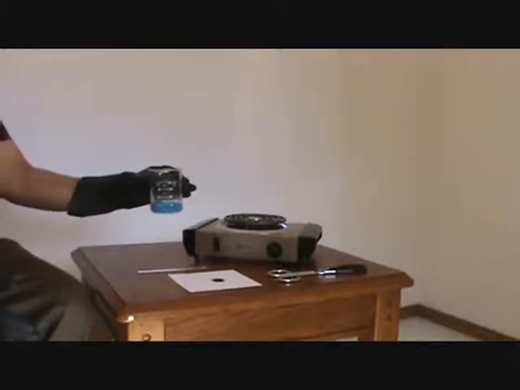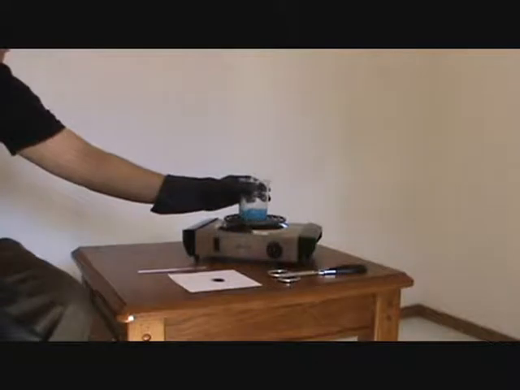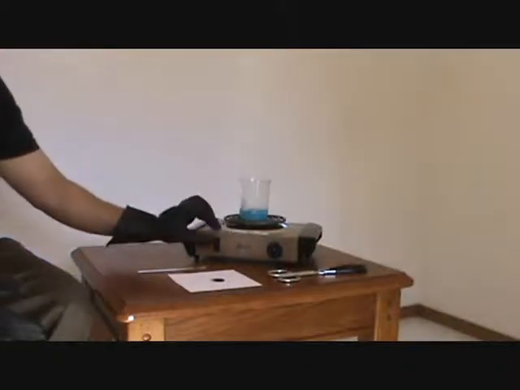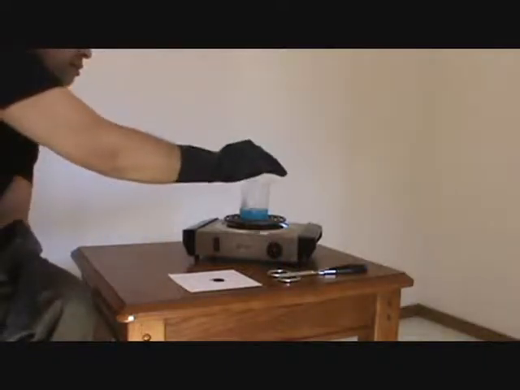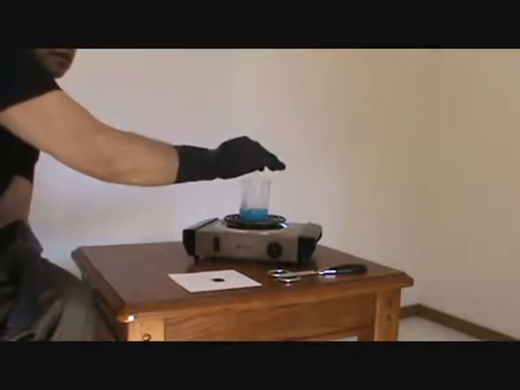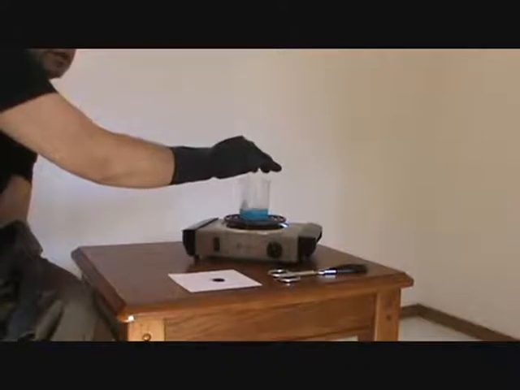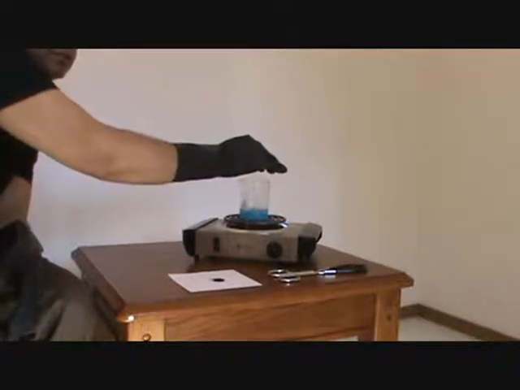Now I will heat the beaker and its contents on this hot plate. I will not boil the solution, and I will stir with a glass rod to help dissolve the copper sulfate. After all of the copper sulfate is dissolved, I will remove the beaker from the heat.